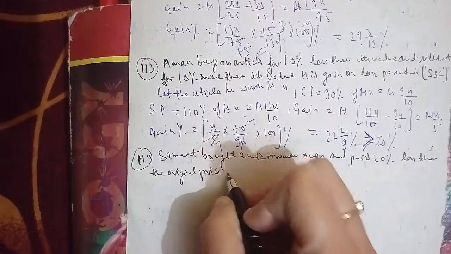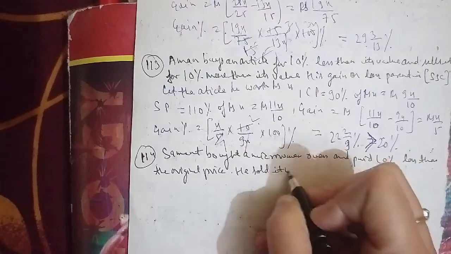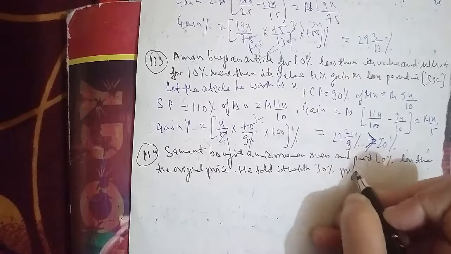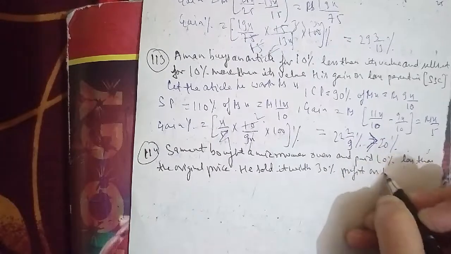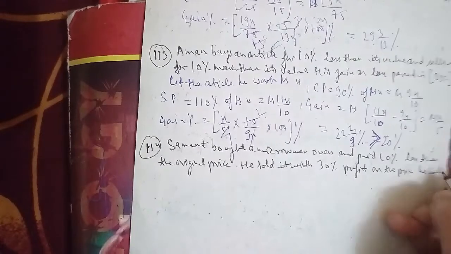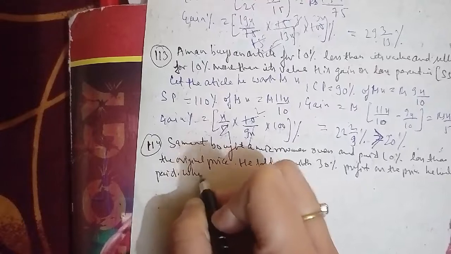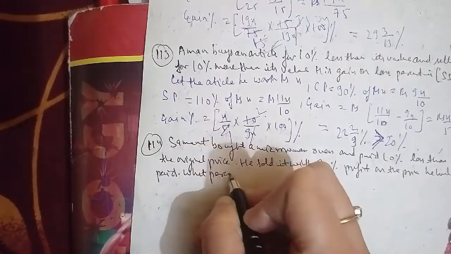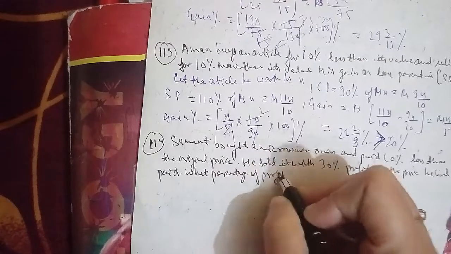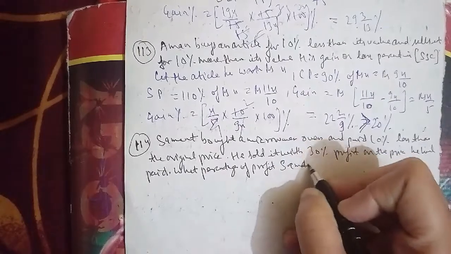Let the original price equal rupees 100, then CP equals rupees 90. SP equals 130% of rupees 90, which equals 130 upon 100 into 90.